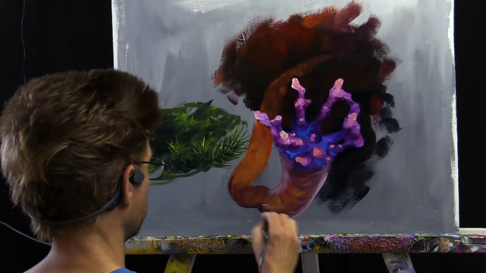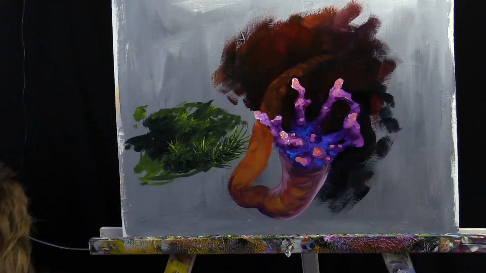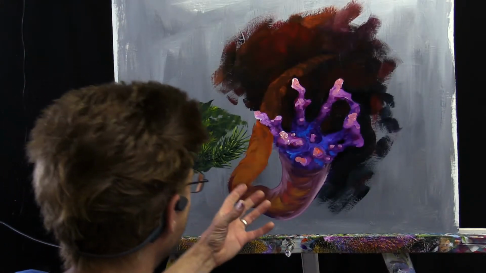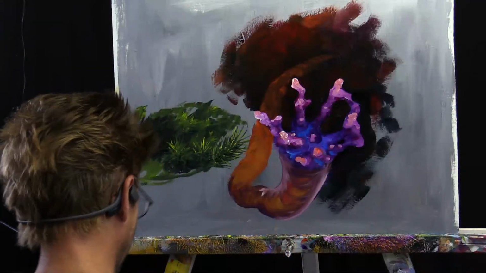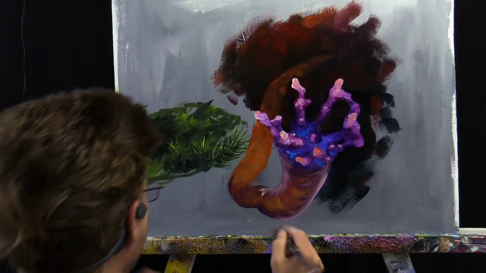Yep. What is it? What's it doing? Where's it coming from? Where's it going? What kind of world does it live in? Don't touch it. You can look. Yeah, should I touch it? Should I introduce myself? Should I cut it off? Should I?